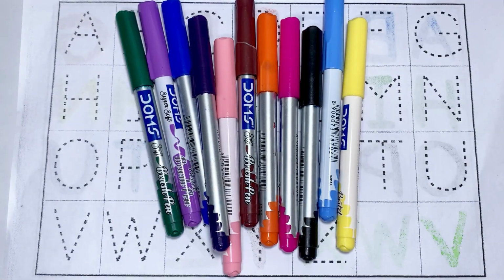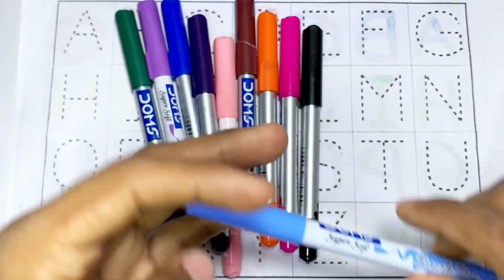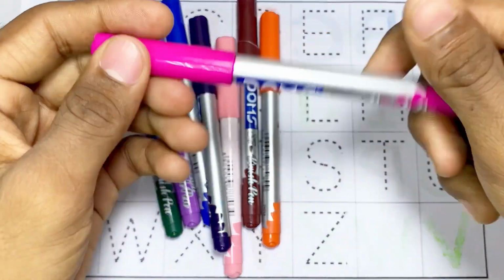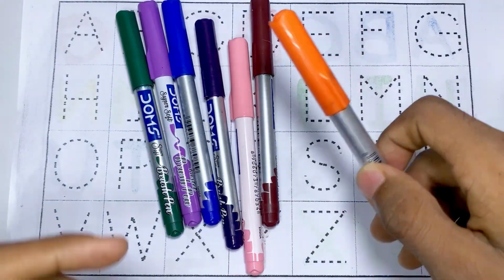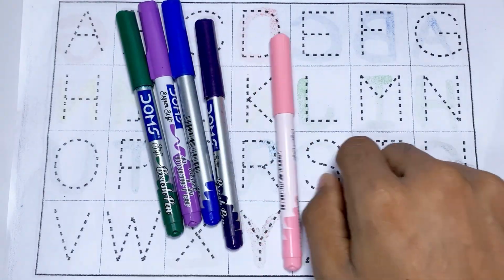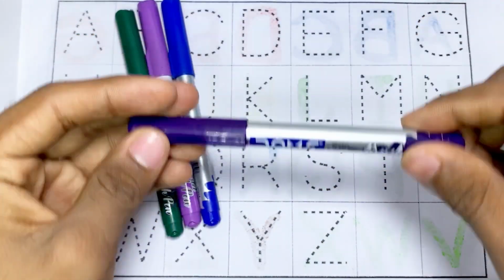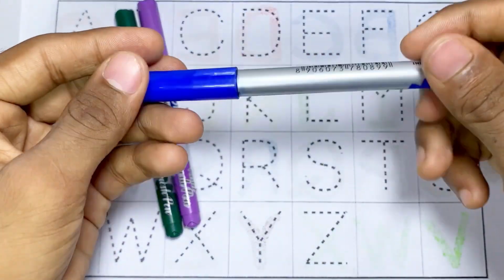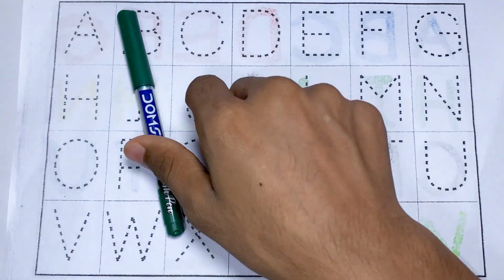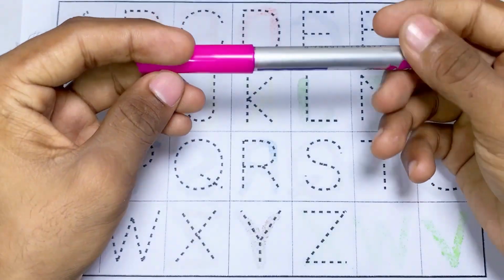Silver color, red color, yellow color, sky blue color, black color, dark pink color, orange color, brown color, light pink color, purple color, dark blue color, light purple color, and dark green color. So now you draw A and use dark pink color.